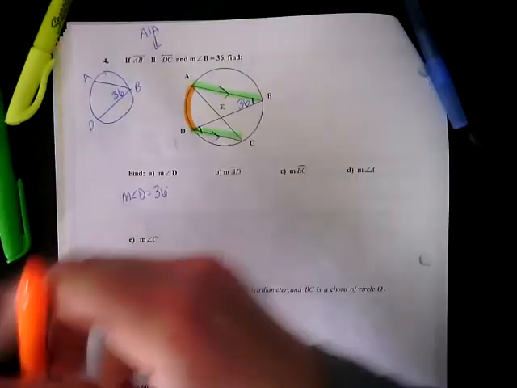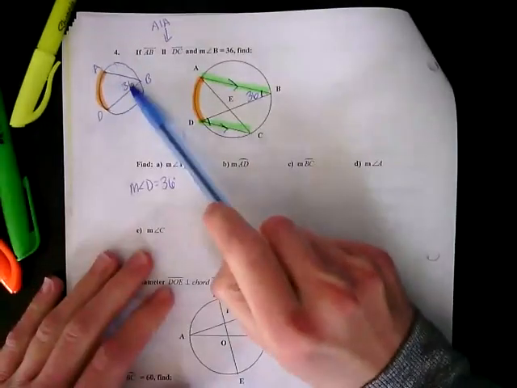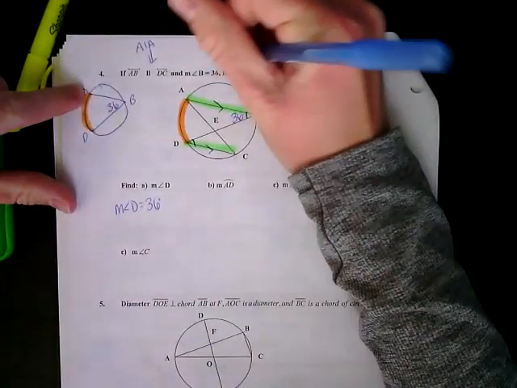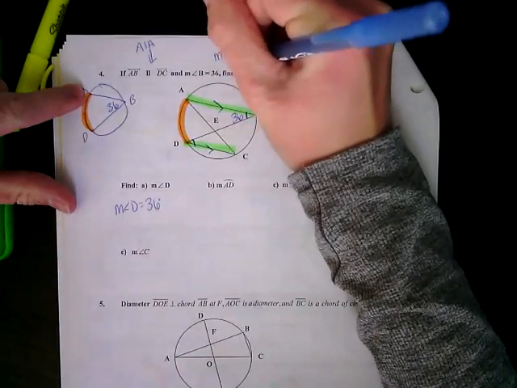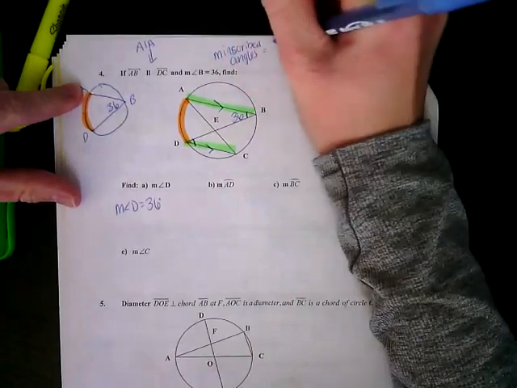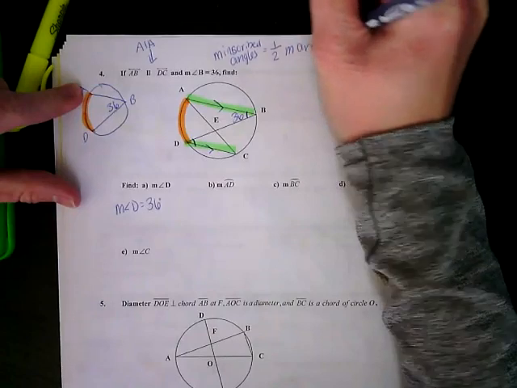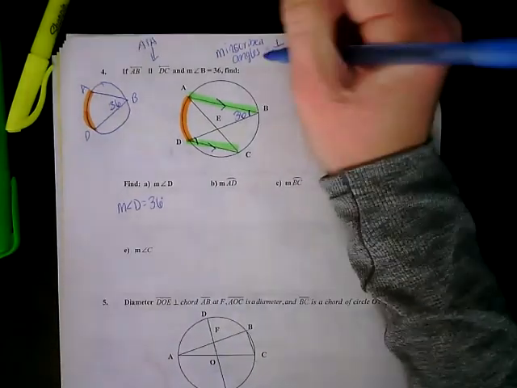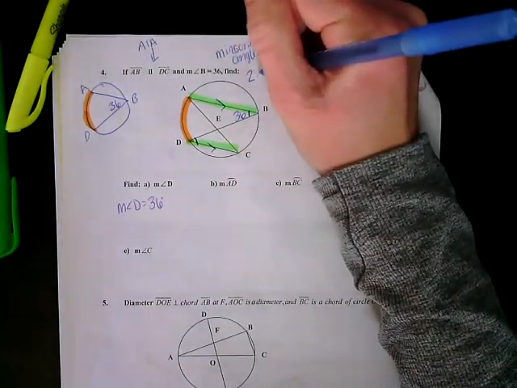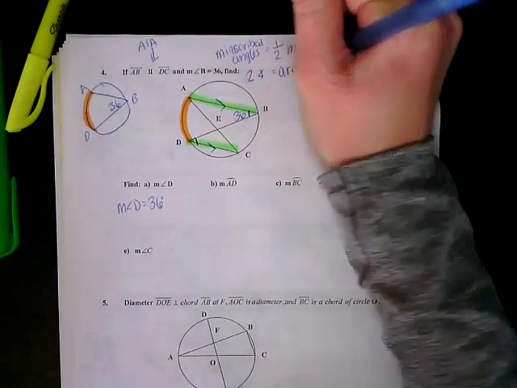So the measure of arc AD is twice the measure of this inscribed angle. Remember, the measure of our inscribed angles is equal to half the measure of our arcs, or vice versa, 2 times the angle is equal to the arc.